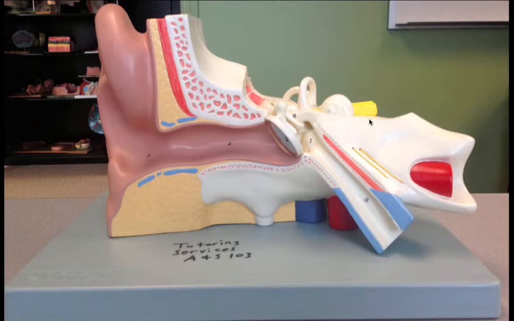Before I do that, I did fail to mention at the beginning of this lesson this eustachian tube, also known as the auditory tube. This is a tube that runs from the middle ear all the way down into the nasopharynx, the superior portion of the throat. And what it allows for is us to equalize pressure inside this middle ear. So I'm sure you're all familiar with the fact that if you yawn or swallow something, you can actually change the pressure inside of your ear.